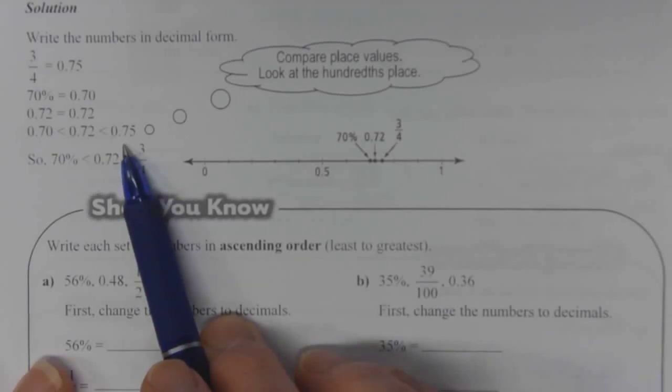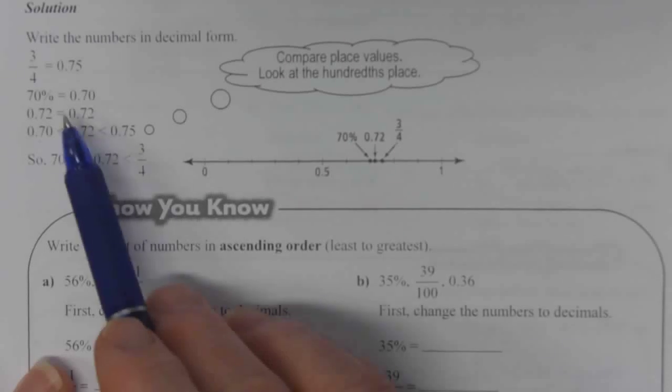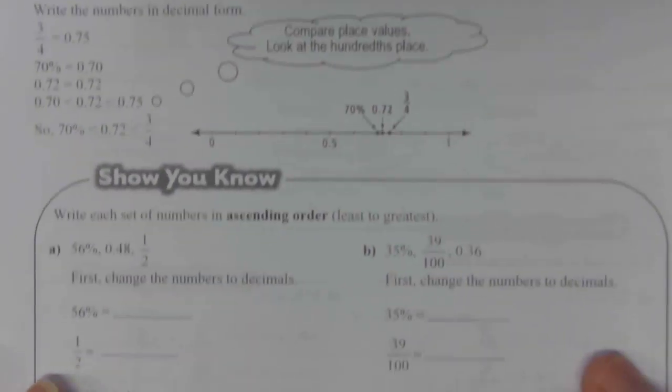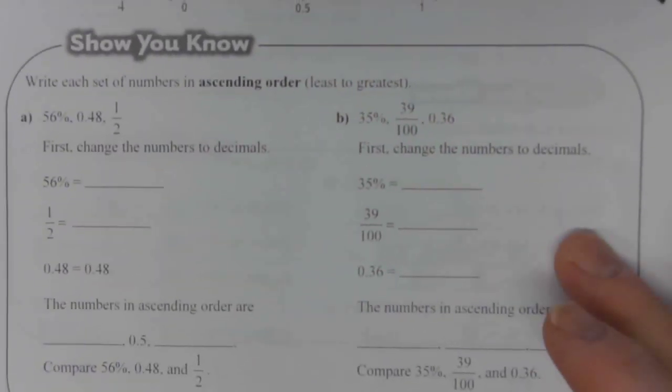So there's a little bit of flipping between formats, but probably the easiest way to compare these things is going to be on a number line or using decimals. So we've got another one to show you. Give it a go.